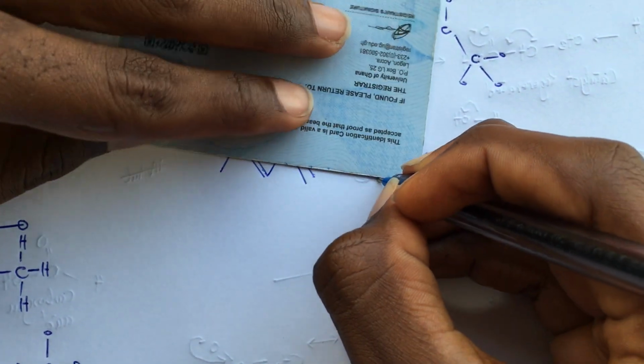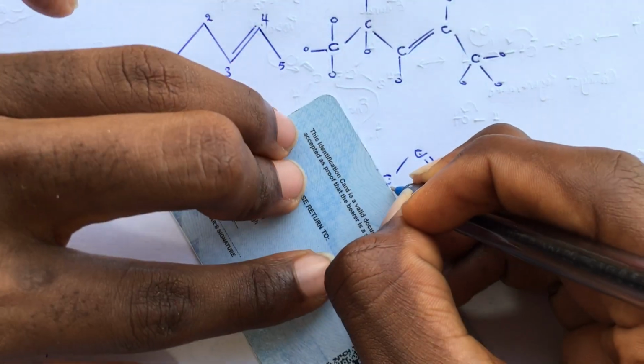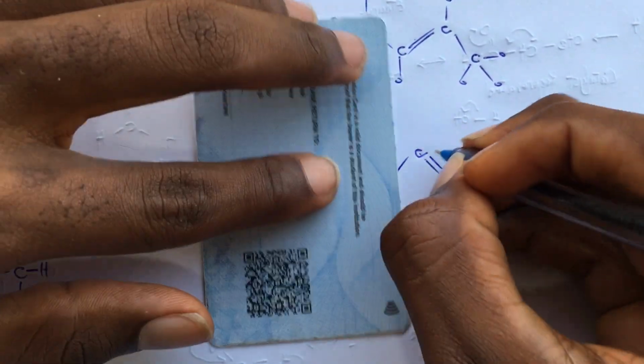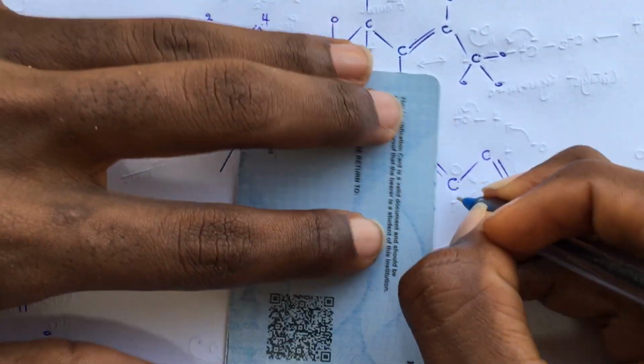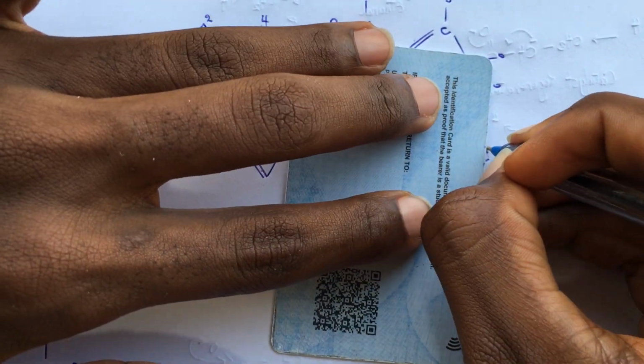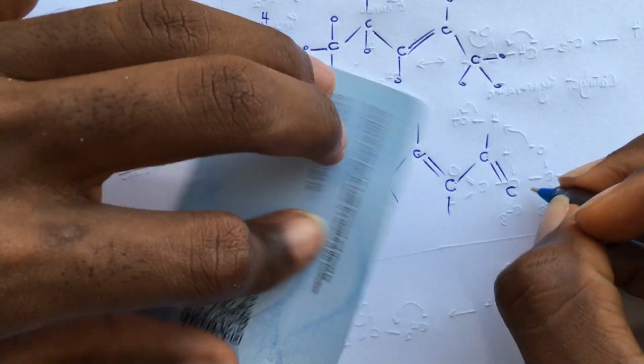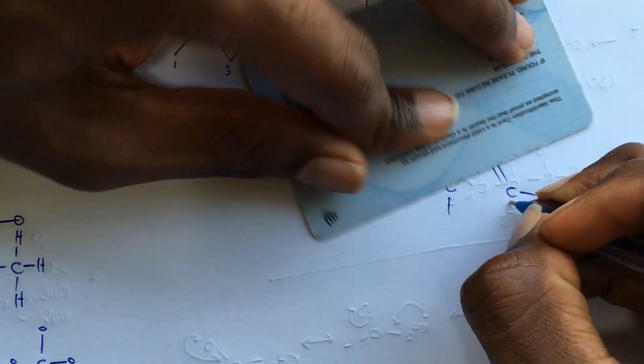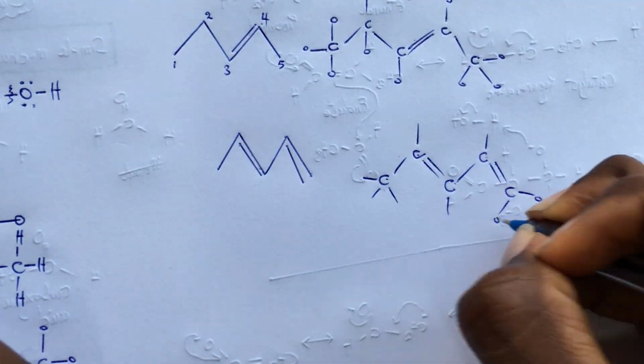Then this carbon is already forming 1, so let me 3, 2, 3. Now this one's already forming 3, so left is only 1. This one's also forming 3, so 1. This is also forming 3, so 1, right? And this one is forming 2, so 1, 2. Everything becomes hydrogen. 1, 2.